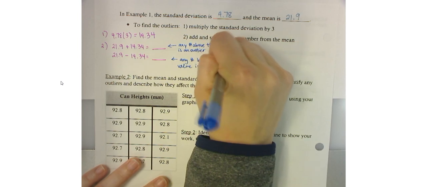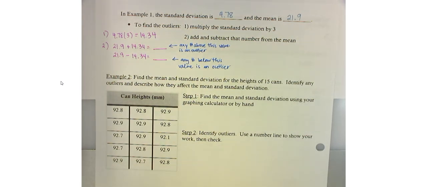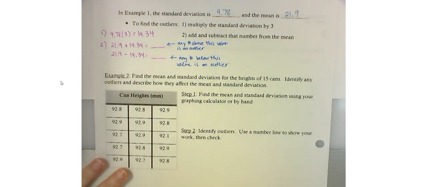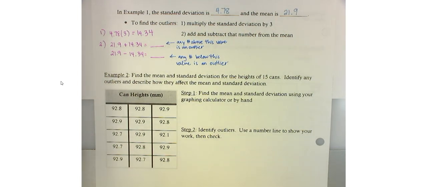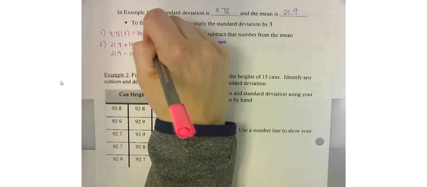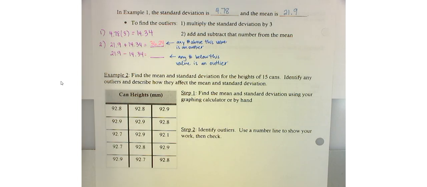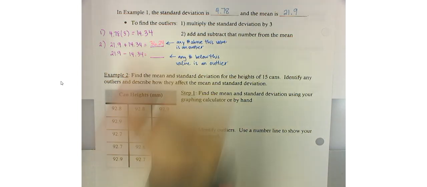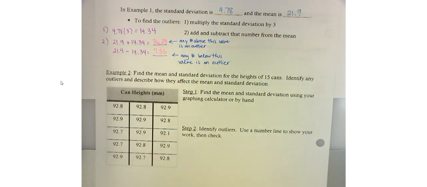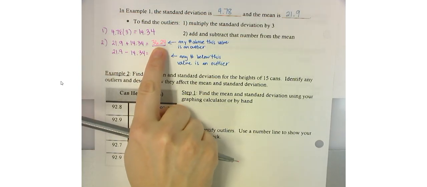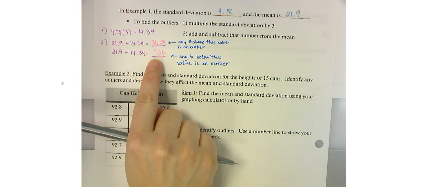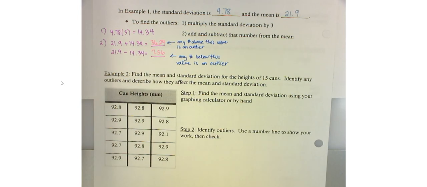All right, when you added them together, what did you get? 36.24. Okay, good. And when you subtracted? 7.57. Good. So any number that is above this value is an outlier, and any number that is below this value is an outlier. If we look back at our data set, do we have any values that are above 36.24 or below 7.56?